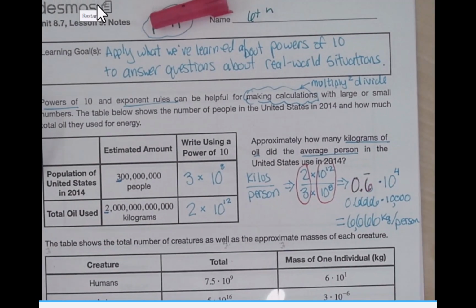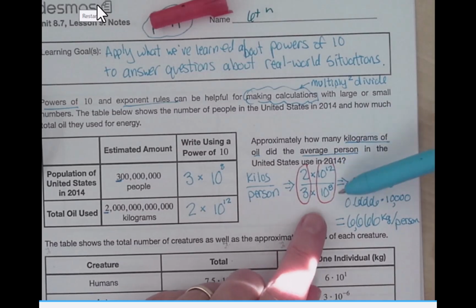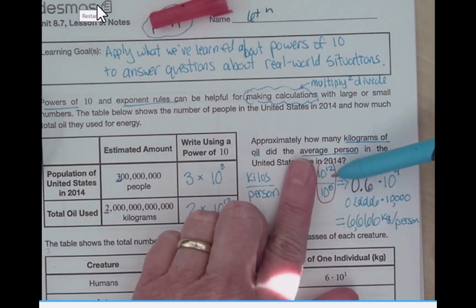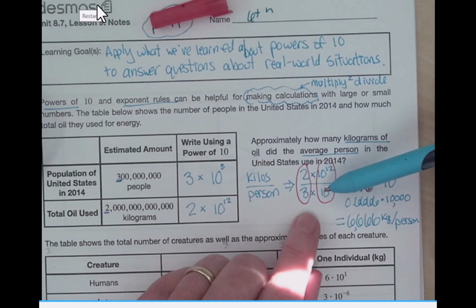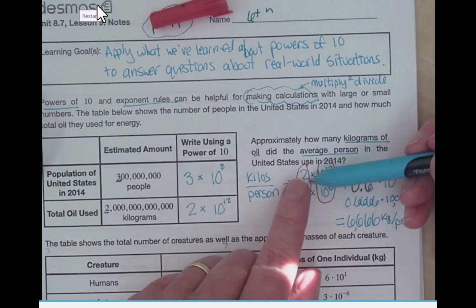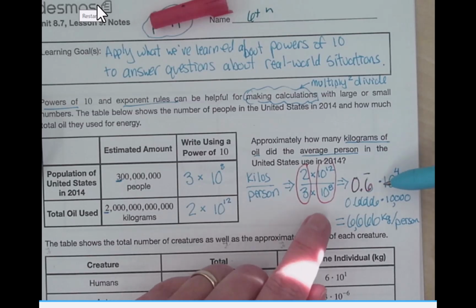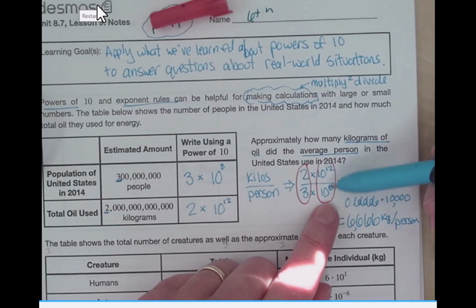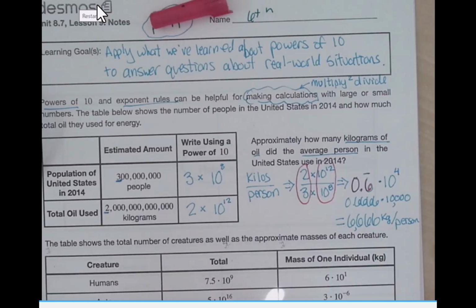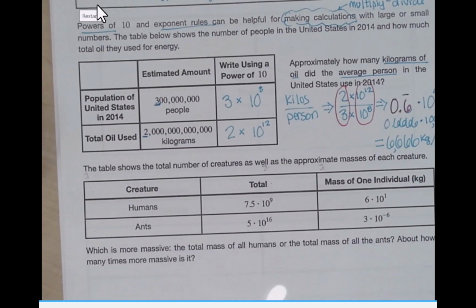So if we're dividing, and it's not just powers of 10, then we're just going to divide the coefficients here and then multiply it by what we get when we divide those powers of 10. We can do multiplication as well. Let's take a look at this next section.